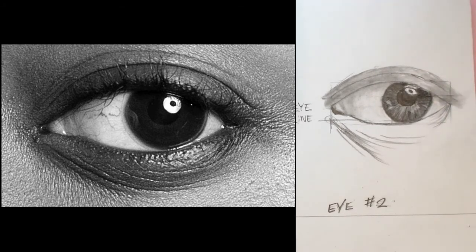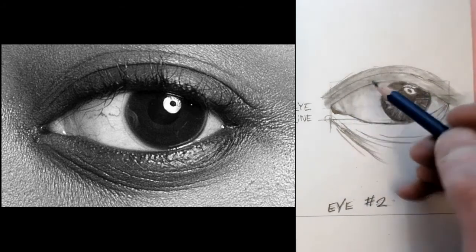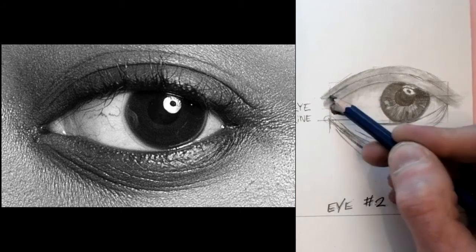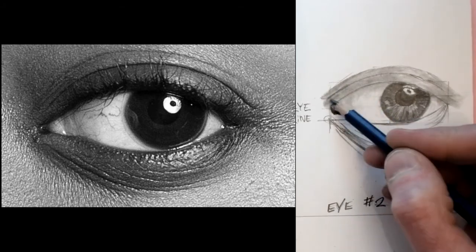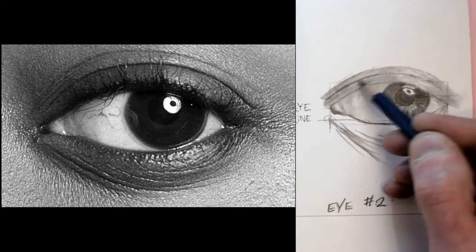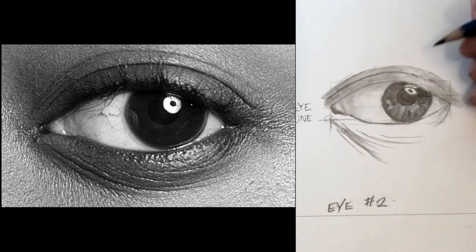Now remember, whenever you are working with your tortillons, it will lighten up some of your darker lines. So where this eyelid fold was, it has lightened up quite a bit. So I'm just going to use my 4B to go back in and add a darker value to that eyelid fold.